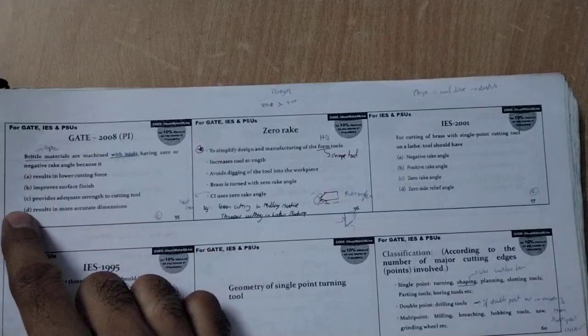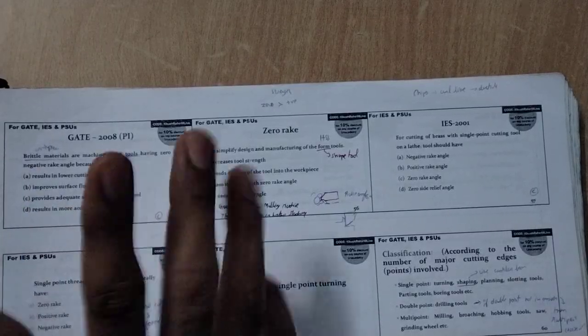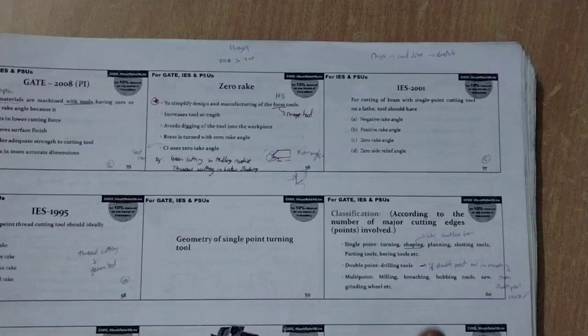Brittle metal is generally used for cutting with zero rake. Okay, single point, multi point.